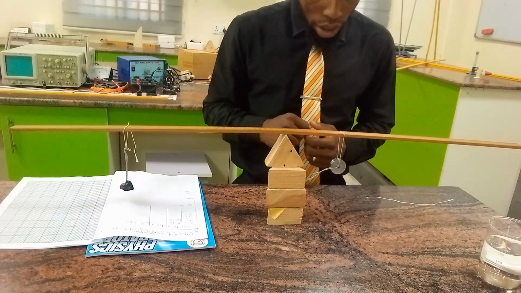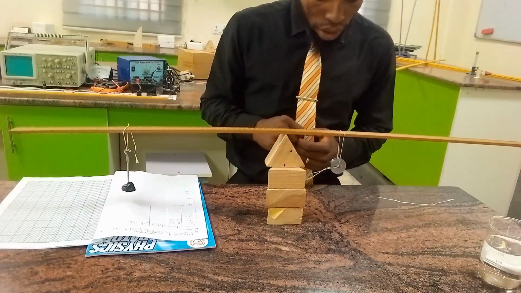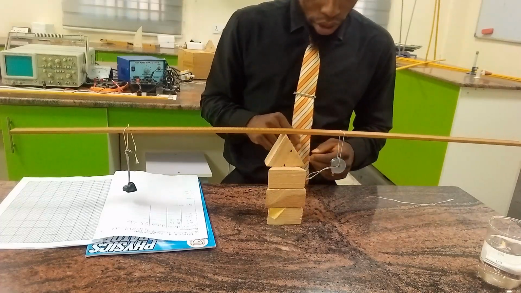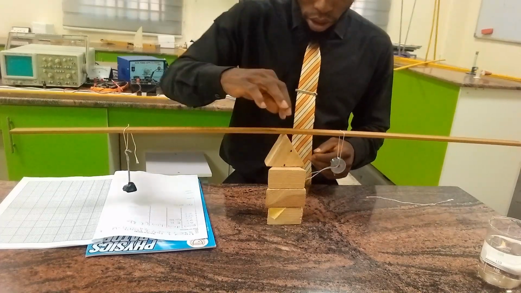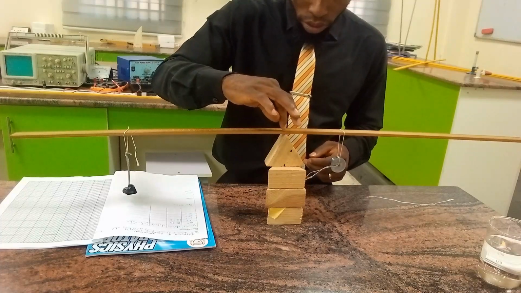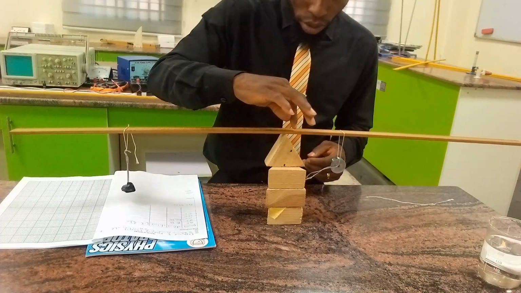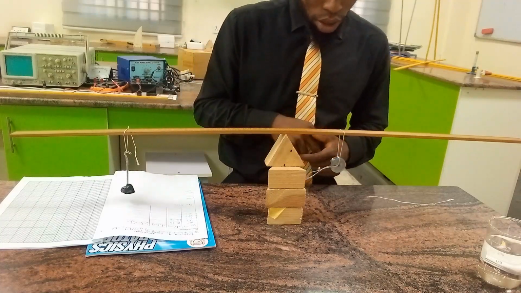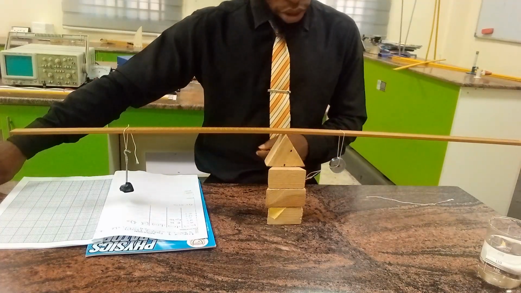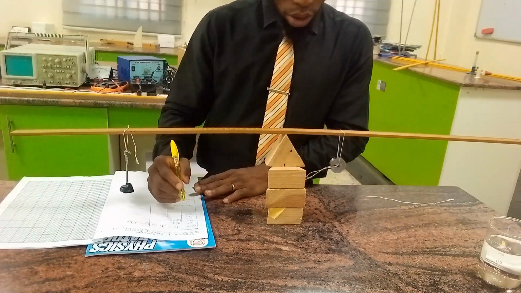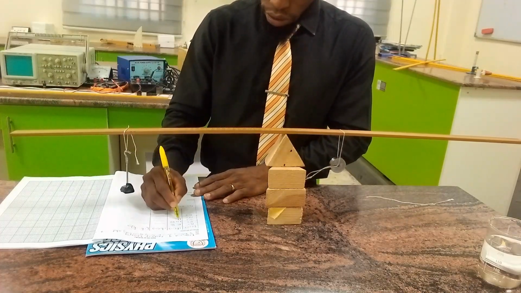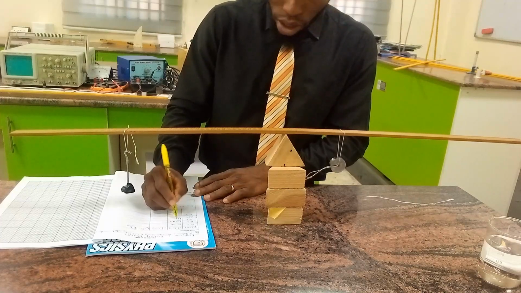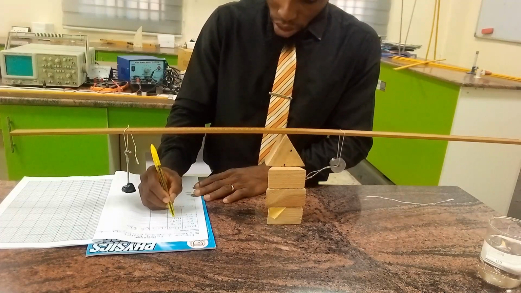So I think here it balances at 38.7. So it's going to be 50 minus 38.7, which is around 11.30.